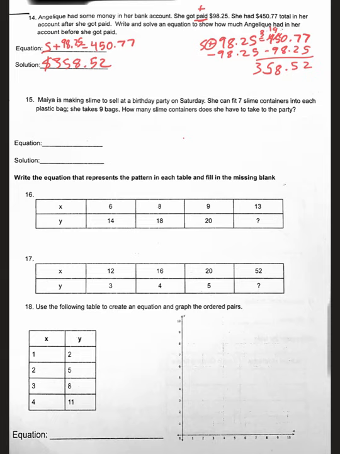Maya is making slime to sell at a birthday party. She can fit 7 slime containers in each plastic bag. This should say makes 9 bags. How many slime containers does she have at the party? So this one is a division one because you're taking the slime and you are dividing it in 7 containers, and each container has 9 bags. So to find my answer, I do the inverse, which is a multiply by 7. 7 times 9, it took 63 containers.